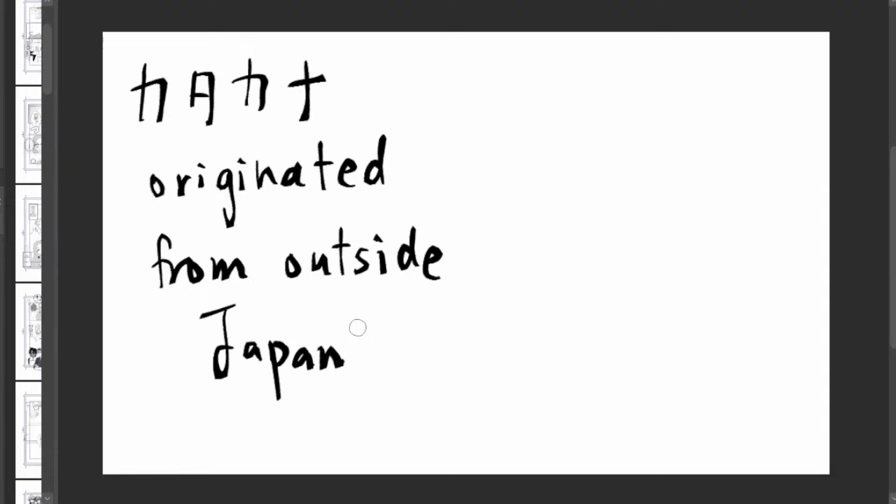We have pineapple. They don't have it in Japan. Now maybe they do, maybe in Okinawa, maybe some kind of ways to make pineapples in Japan now. But back in the days, they had to import it from other countries. So they use katakana when the word did not originate from Japan.